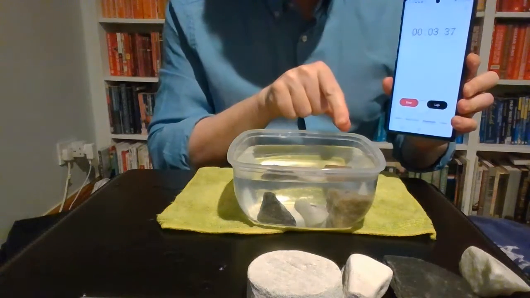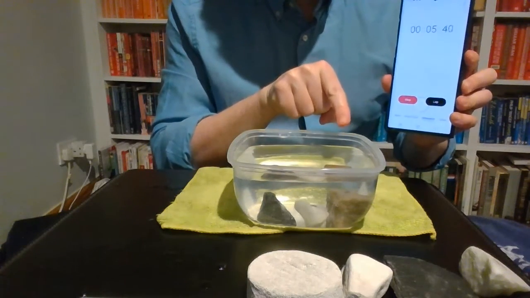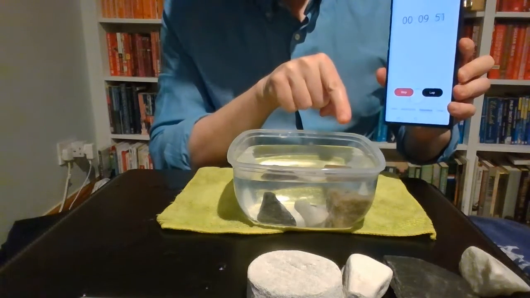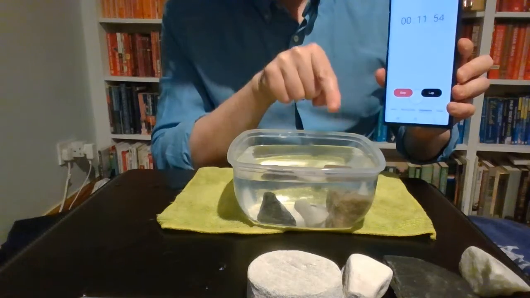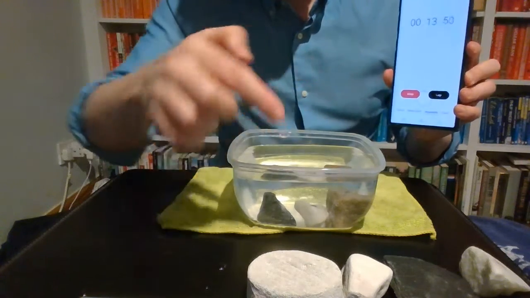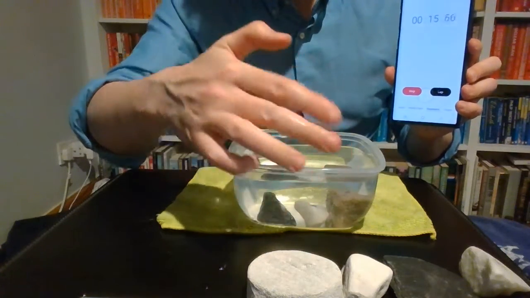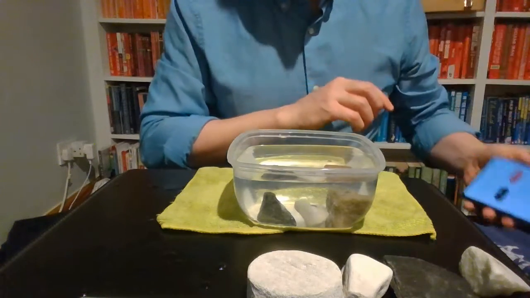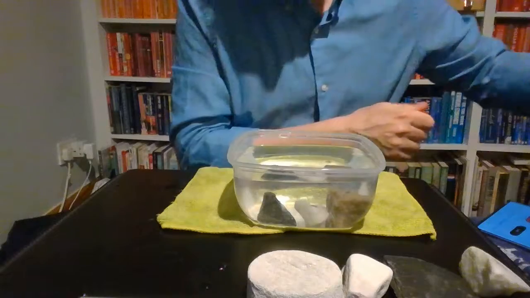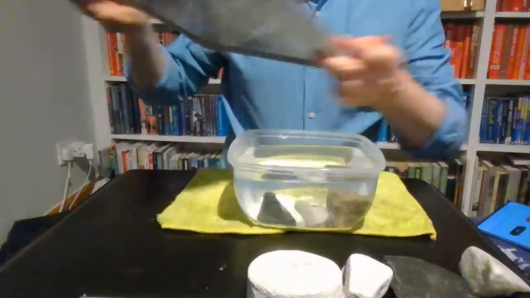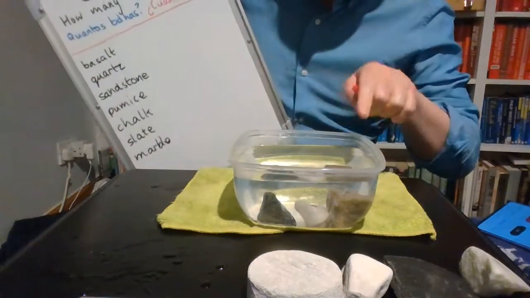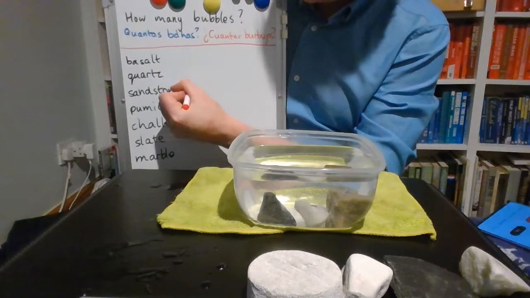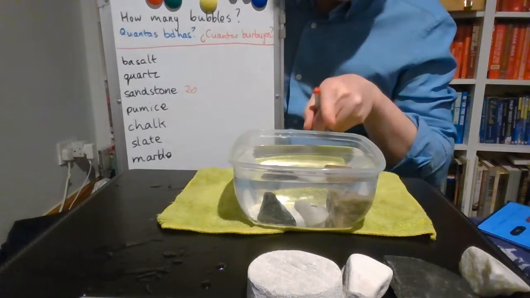Now already from the sandstone, I'm counting 1, 2, 3 bubbles, 4, 5, 6. Lots and lots of bubbles coming out of sandstone. 7. It's probably harder for you to see them there. You might see them. 8, 9, 10. I'm going to be writing these down on the chalk. So I've got here so far. I'm losing count of some of them now. There's so many. The sandstone's had about 20 bubbles so far. And there's more of them coming out.